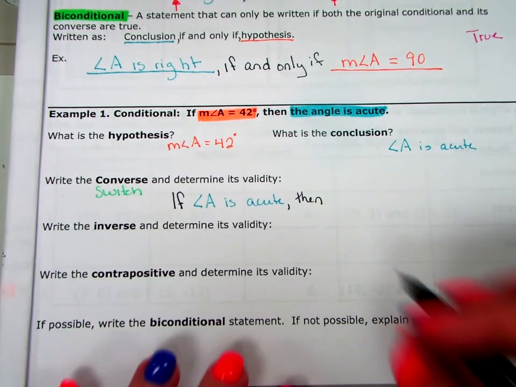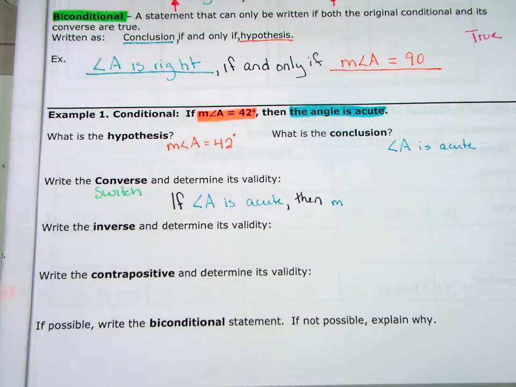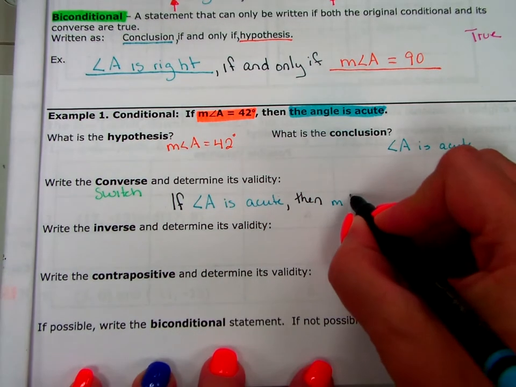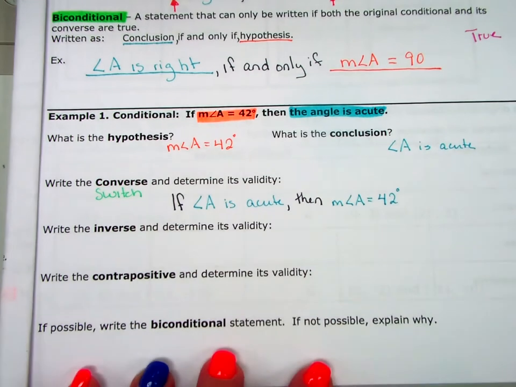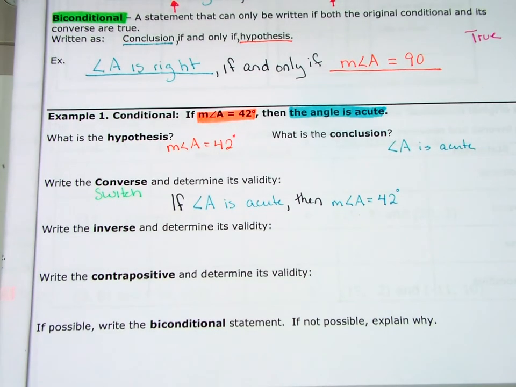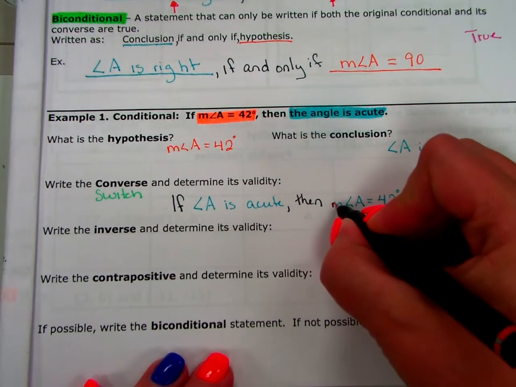The measure of angle A is 42 degrees. Then its measure, if you wanted to write it out in real words, is 42 degrees. Well, we can just do the measure of angle A equals 42 degrees. Oops, I should have done that in what color? Orange.